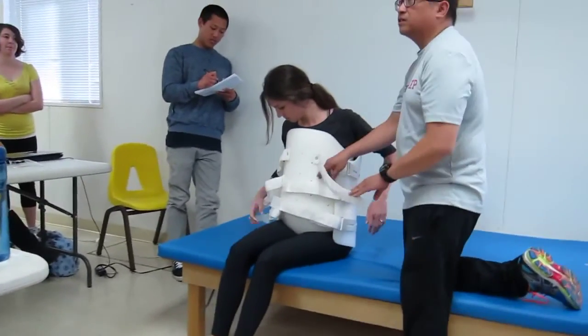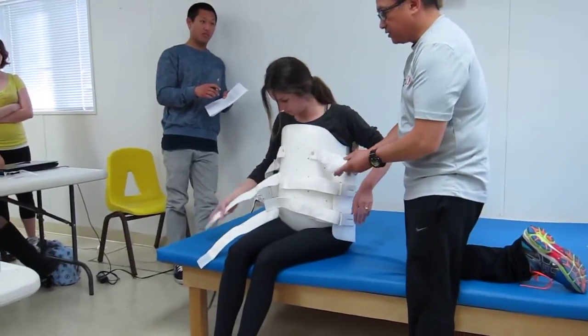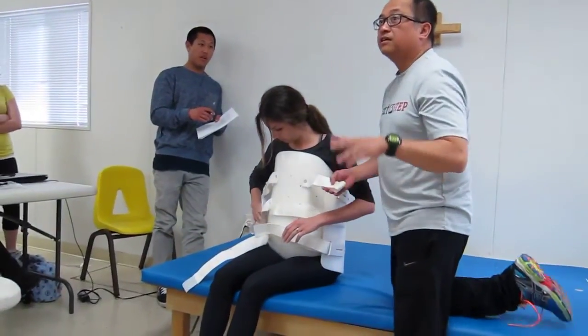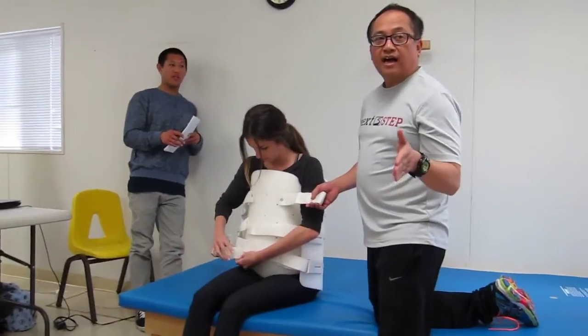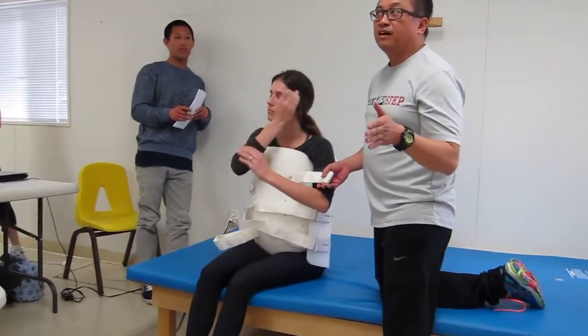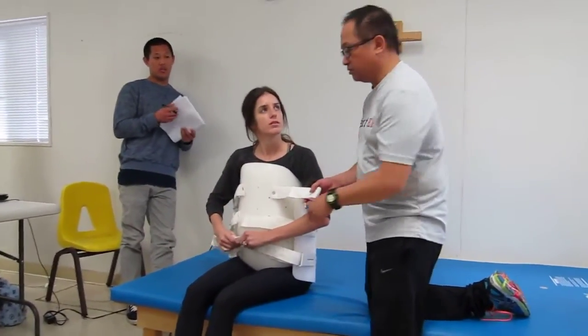It's a lot easier to apply the TLSO, obviously, when the client's sitting at the edge of the bed, but you will have to determine whether or not that client has the trunk stability to do it.